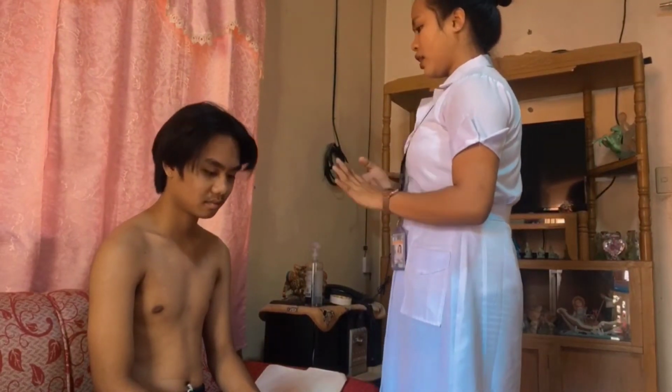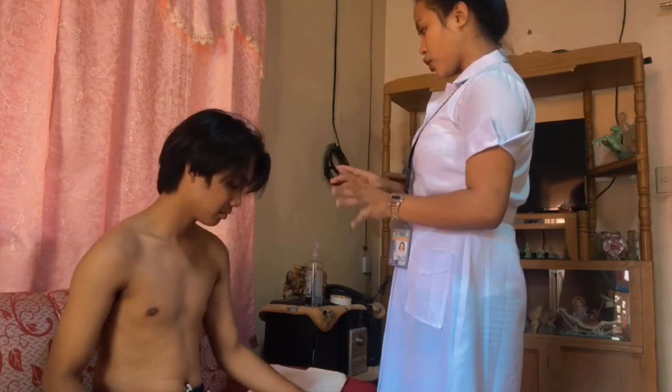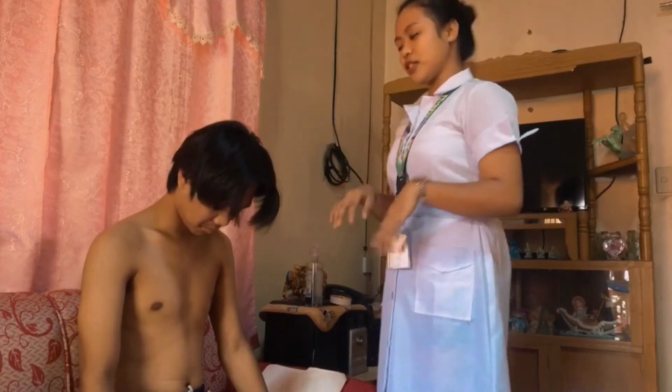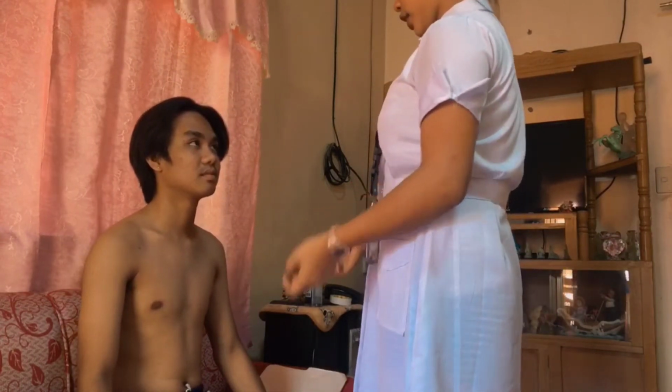Okay, after that, we need to inspect the breast of our patient for size, symmetry, contour, or shape. Also, we will inspect the breast for localized discoloration, hyperpigmentation, and retraction, or any dimpling, swelling, or edema. So sir, can you please straighten your body?